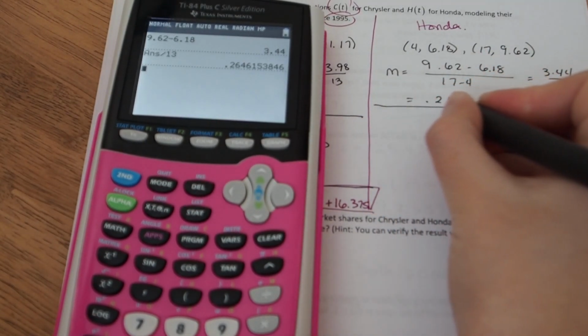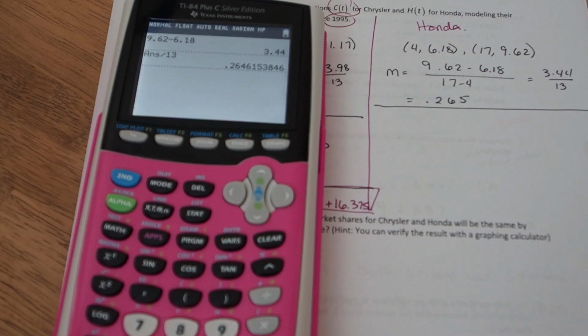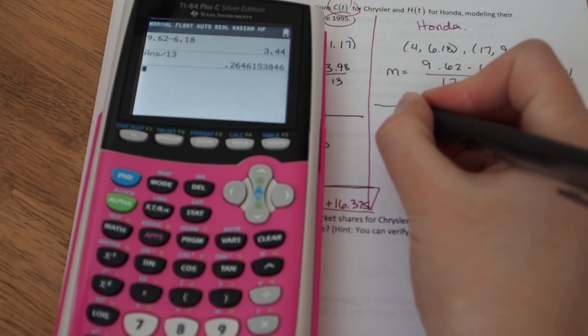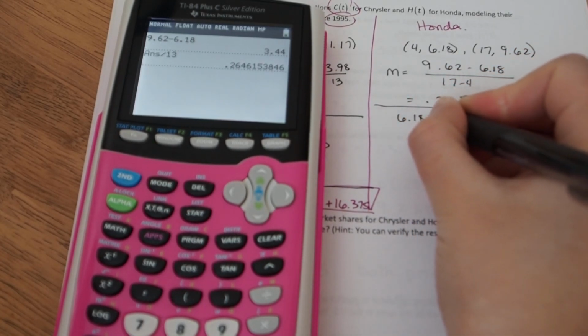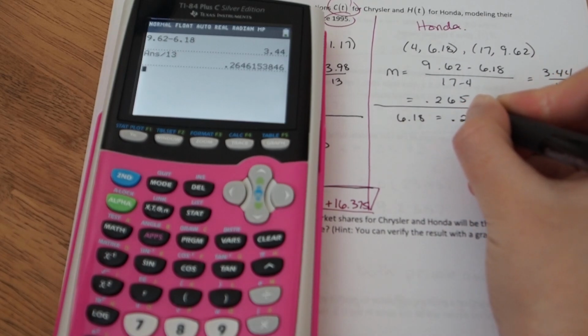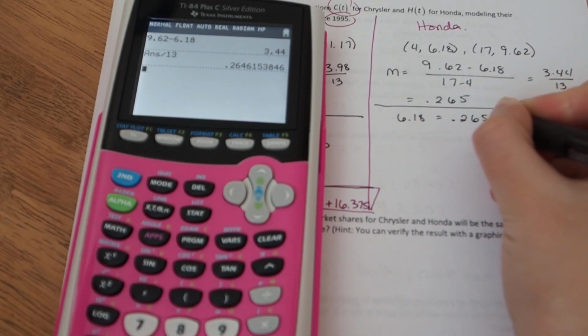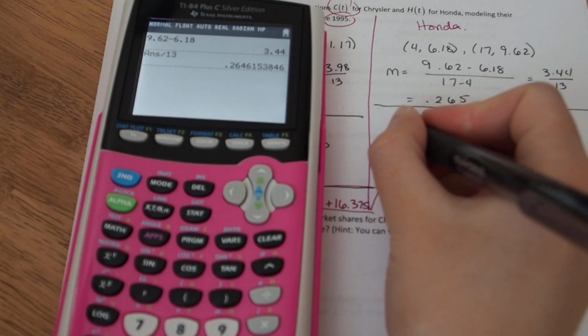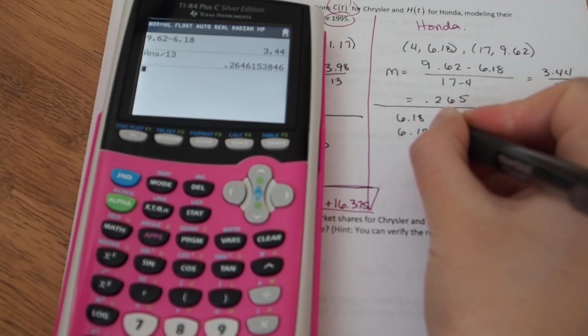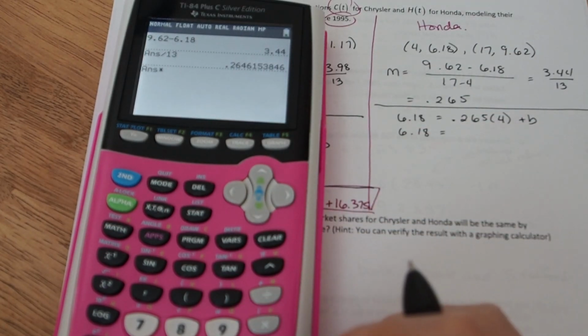Okay. Now that we have slope, we need to find the intercept. I'll take any of the ordered pairs, just the first one, and plug it in for x and for y. So the y value is 6.18 equals m, the slope value, 0.265 times x, which is 4, plus b. Since my slope is already on my screen, I can just hit times 4.